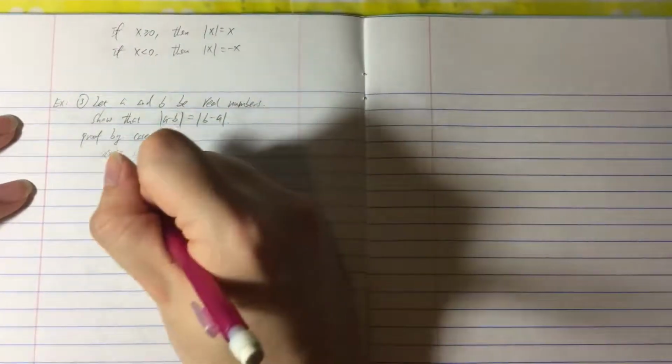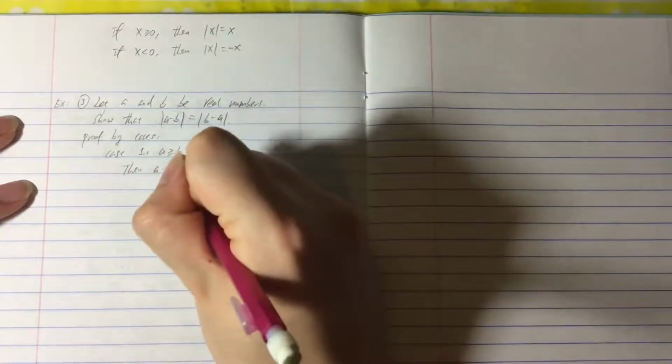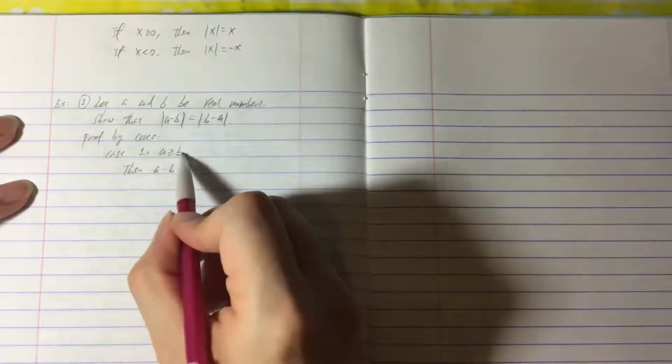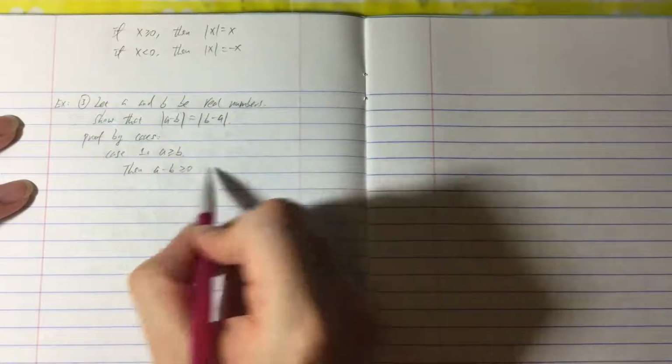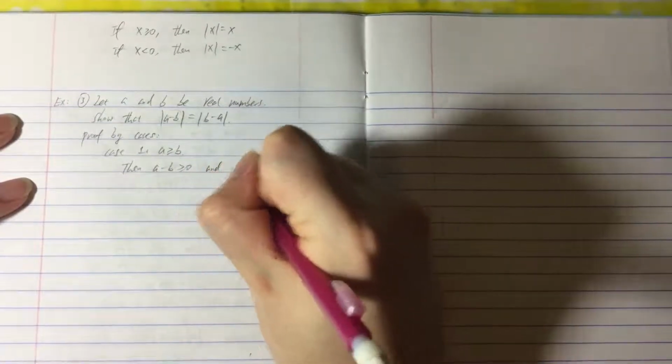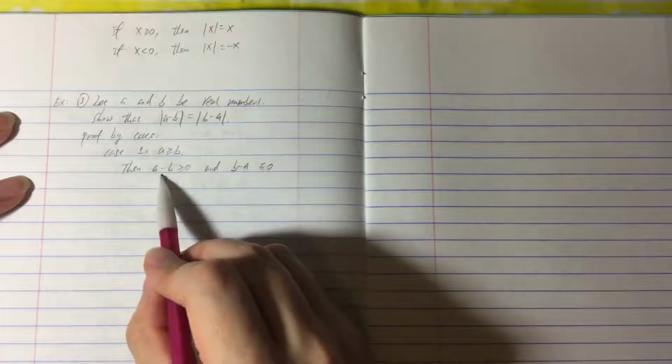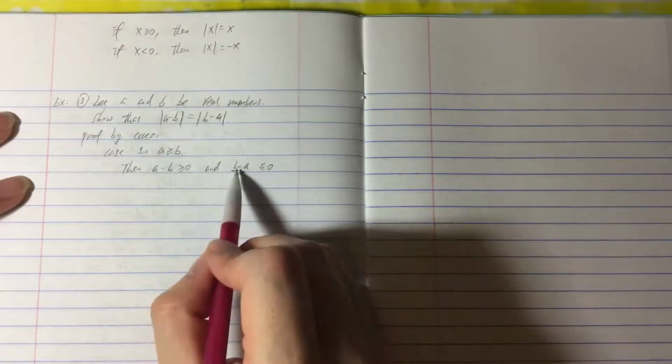We can apply the property of absolute values. Case 1, if A is greater than or equal to B, then A minus B, larger number minus smaller number, is positive. And B minus A will be less than 0. Smaller number minus larger number is negative.